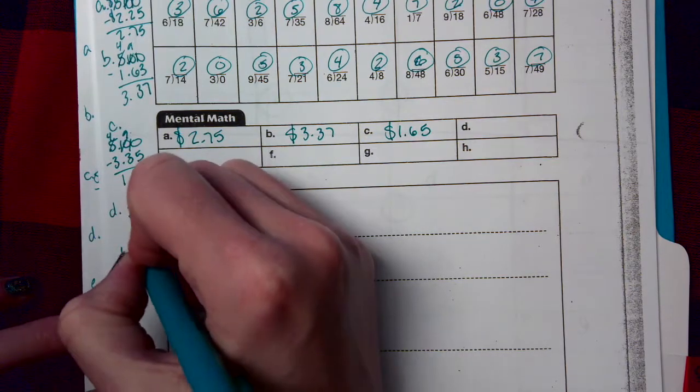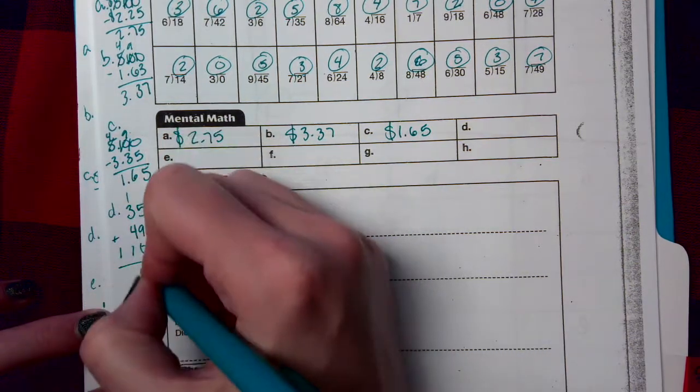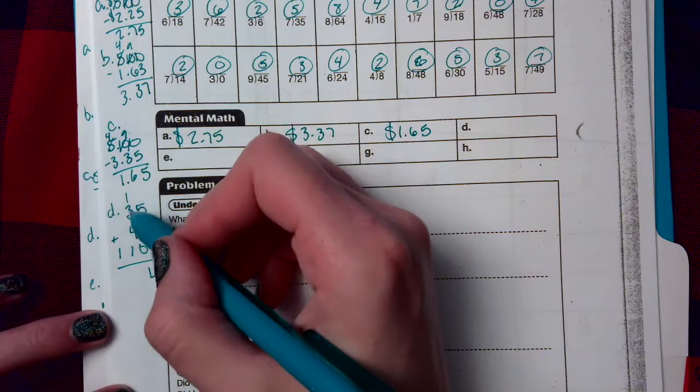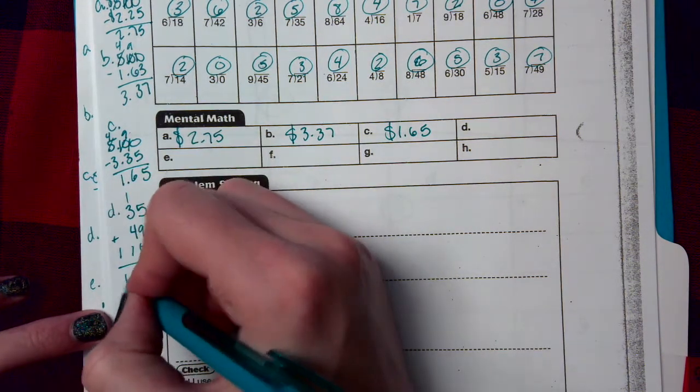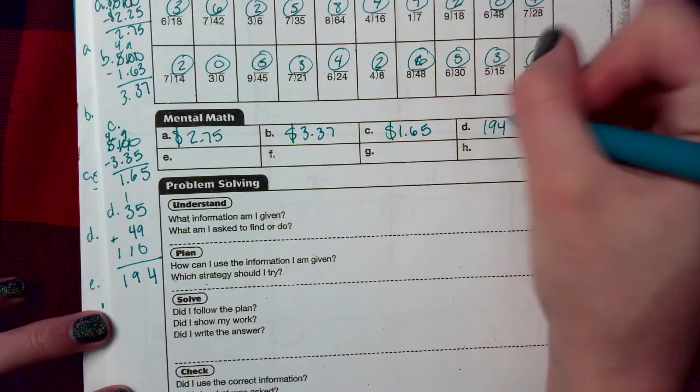D says 35 plus 49 plus 110. 5 plus 9 is 14. 1 plus 3 is 4. Plus 4 more is 8. Plus 1 more is 9. 1 plus nothing is 1, so you get 194.